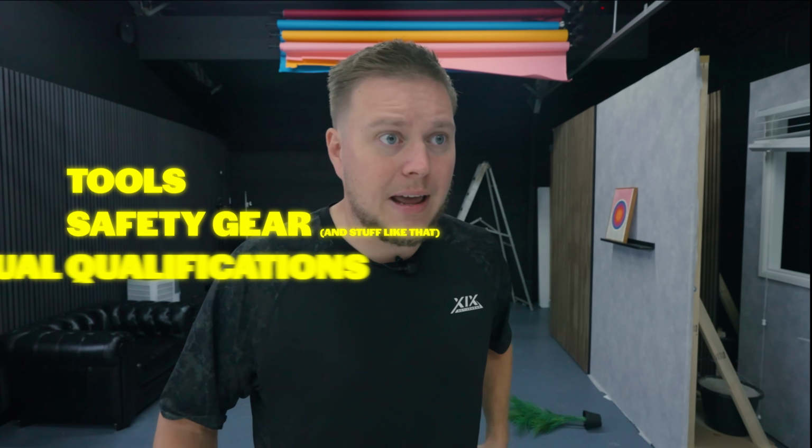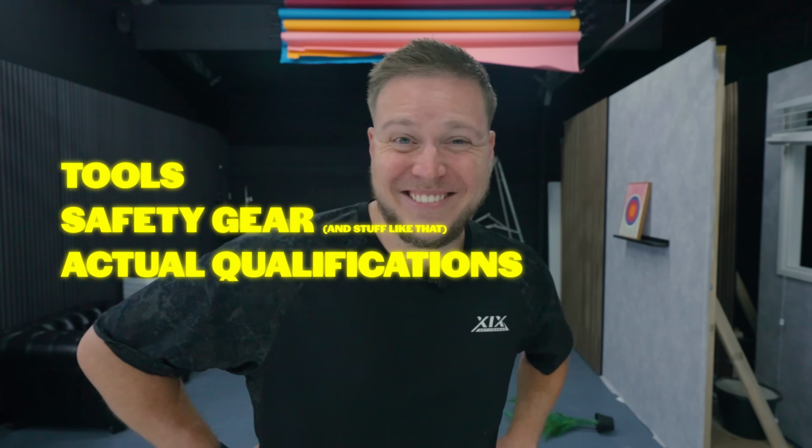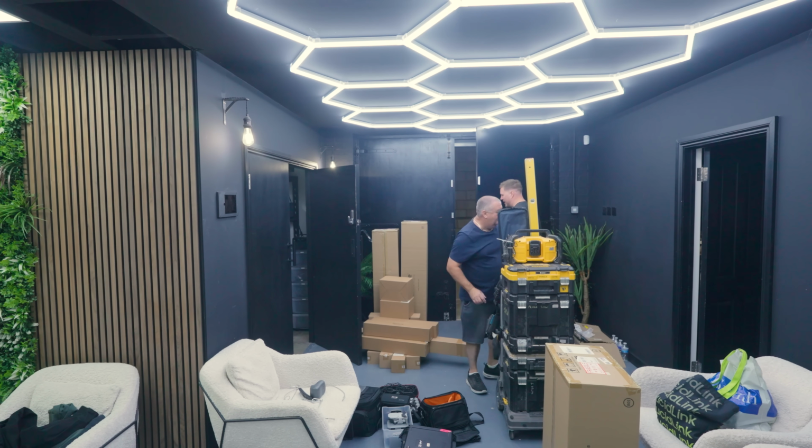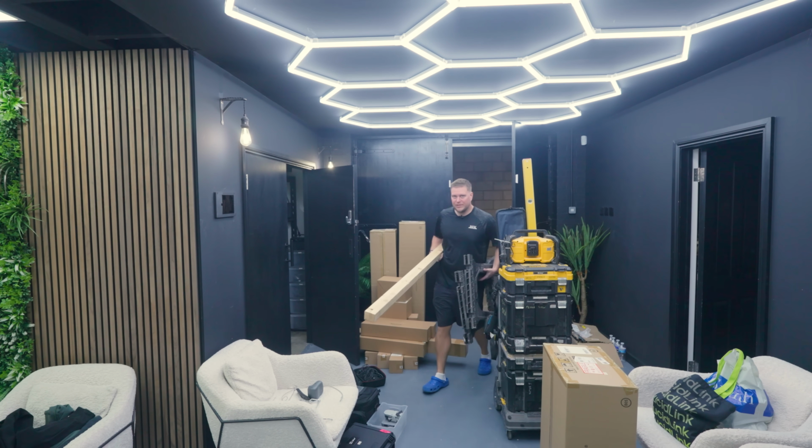What does every builder need, apart from tools and safety gear and stuff like that, and actual qualifications, which I have none of? Okay, step number one, find someone professional and qualified enough to help me. Good morning. Sorry, I've got so much junk everywhere. I'll move that out of the way for you. Bringing in the big boy tools today.